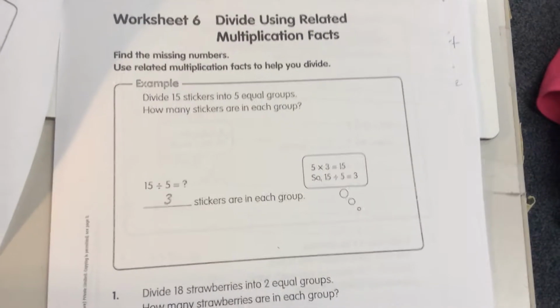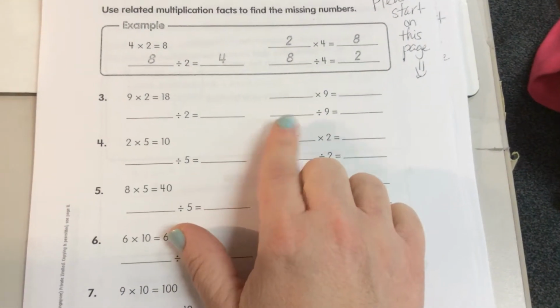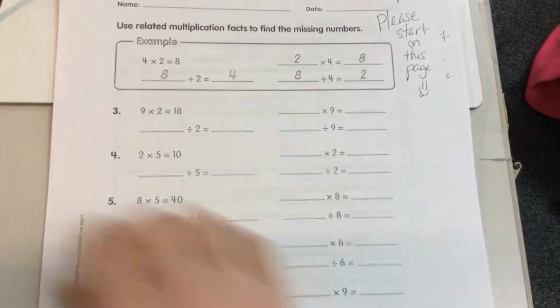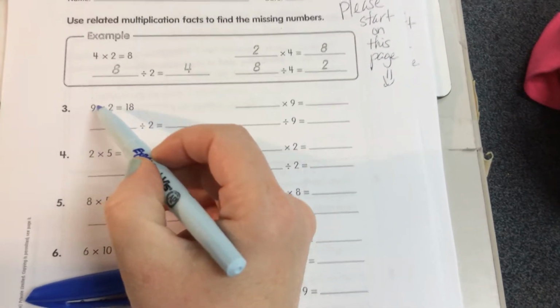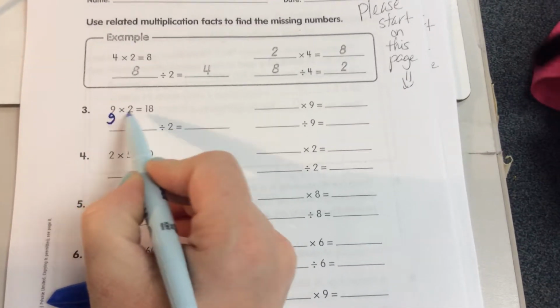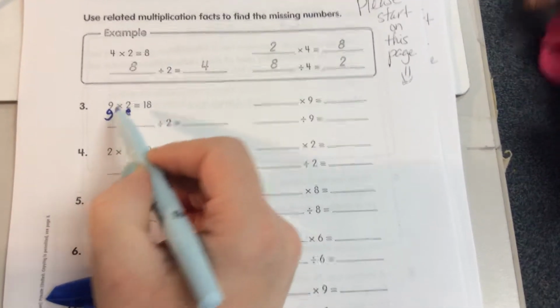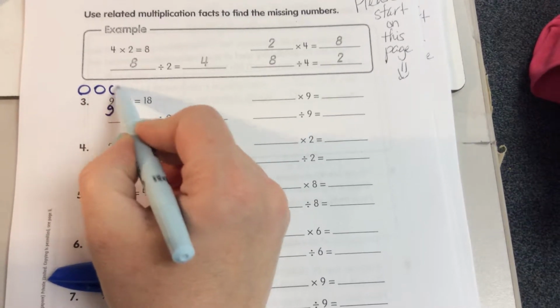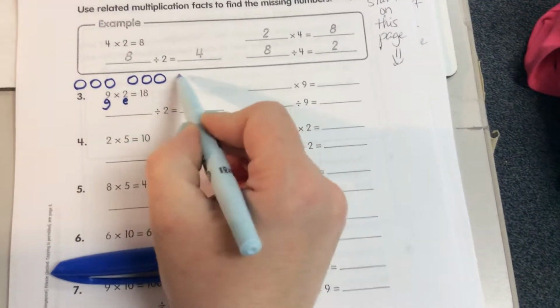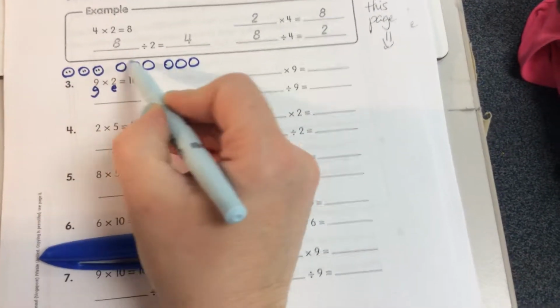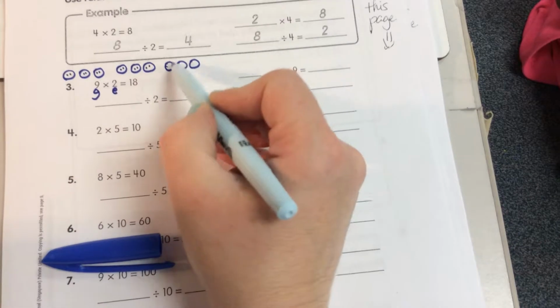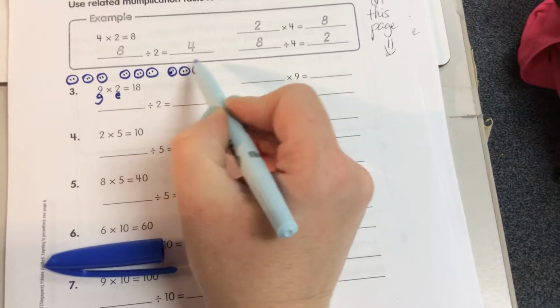Okay. Now, what we're going to do is first we'll practice today with this. Okay, we'll practice with number 3. Let's start on number 3, friends. Now, we say there's 9 groups, and in each group there's 2. This is key, very important. Now, these are the groups, and these are in each. There's 9 groups. 1, 2, 3, 4, 5, 6, 7, 8, 9. Each group has 2. 2, 4, 6, 8, 10, 12, 14, 16, and 18.